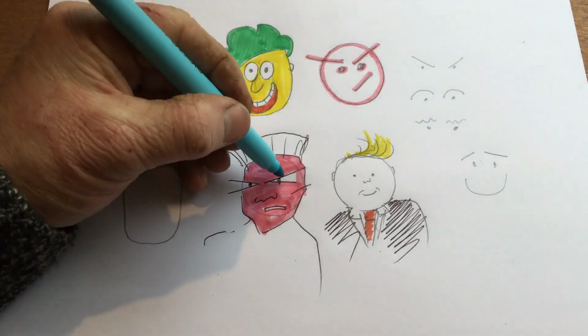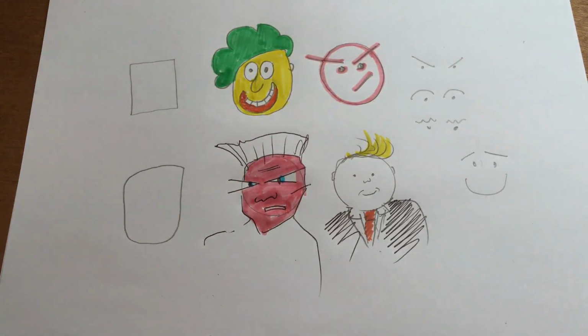I'm going to try a bit of blue across those eyes. Don't know what that's going to look like. Yeah, that looks pretty cool. Bit of dark red in the front there, just to make that come down.